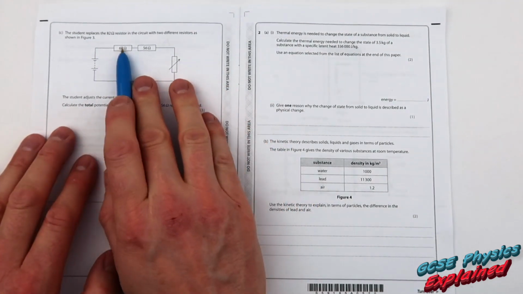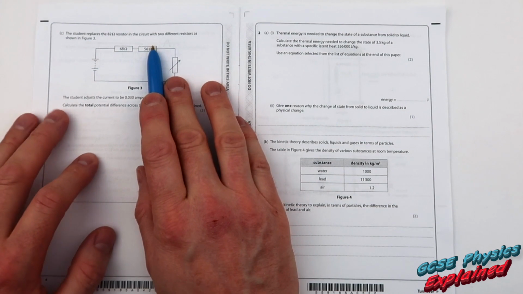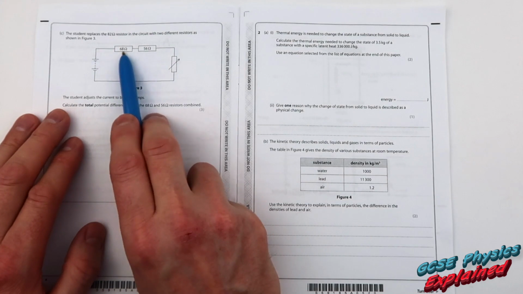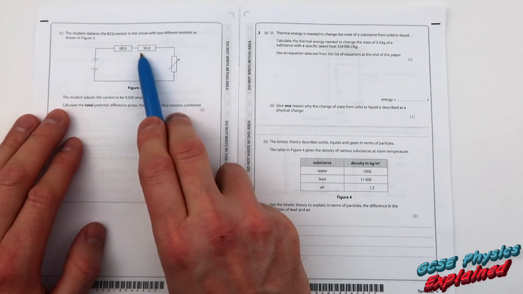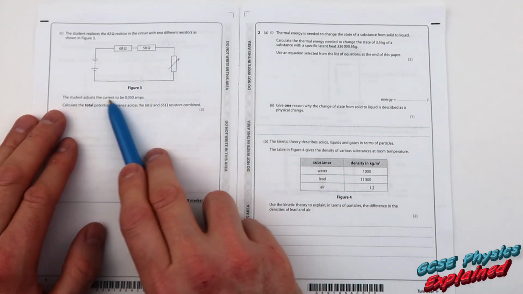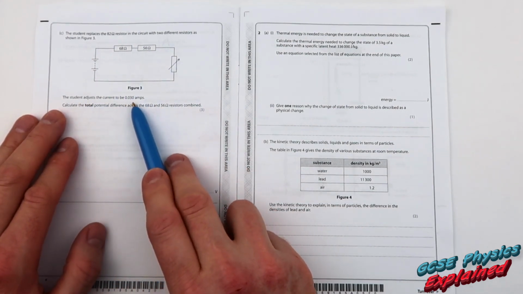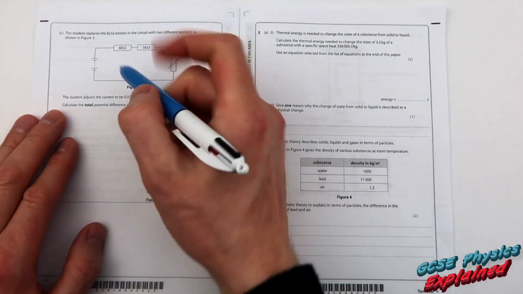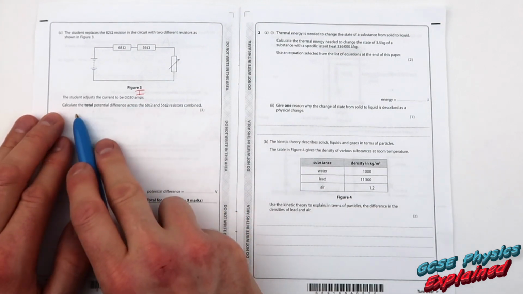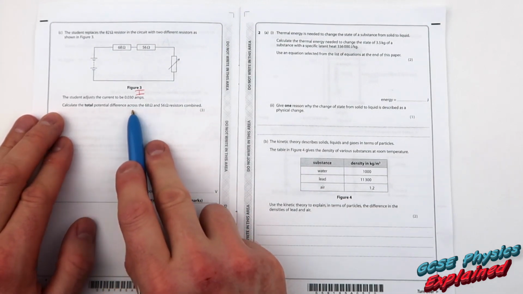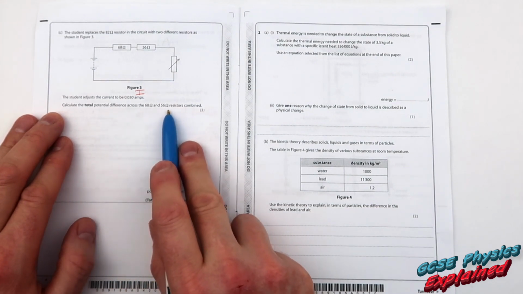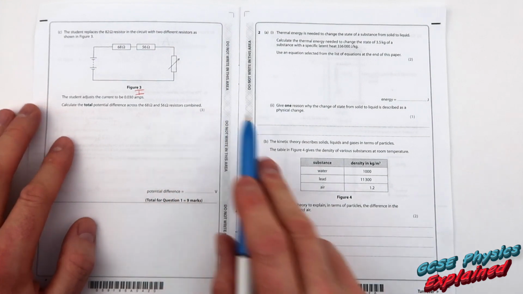The student replaces the 82 ohm resistor in the circuit with two different resistors as shown in figure 3. So they put a 68 ohm resistor in series with a 56 ohm resistor. The student adjusts the current to be 0.03 amps, so that's our I. Write down what you know when you know it. Calculate the total potential difference, so the total voltage, across the 68 ohm and 56 ohm resistors combined.